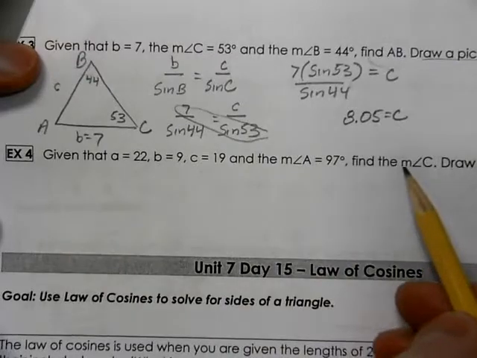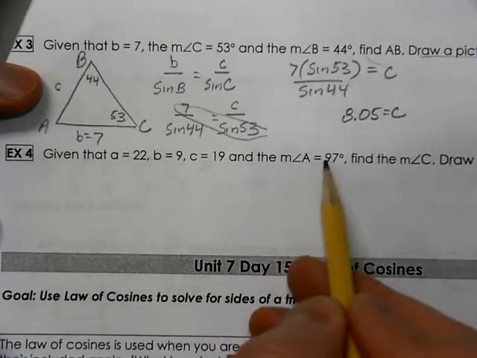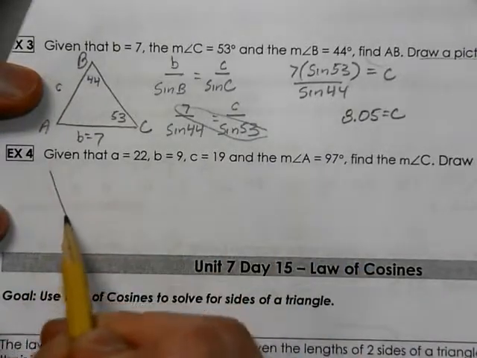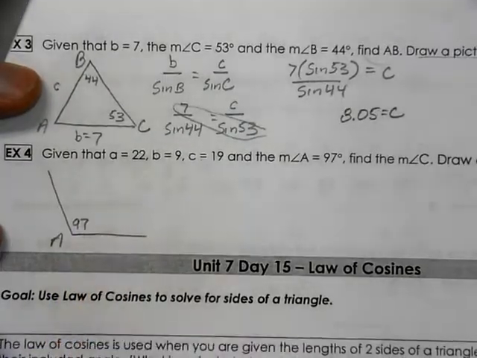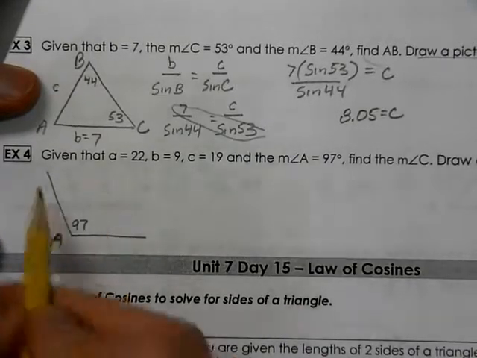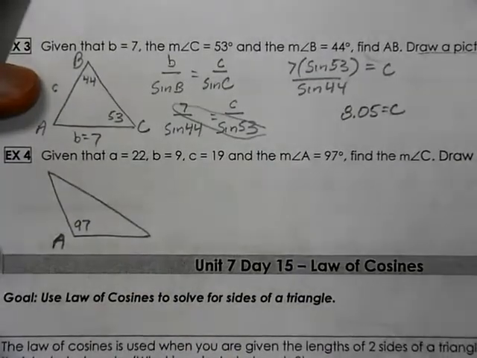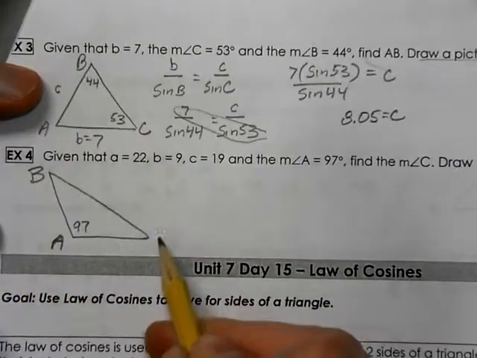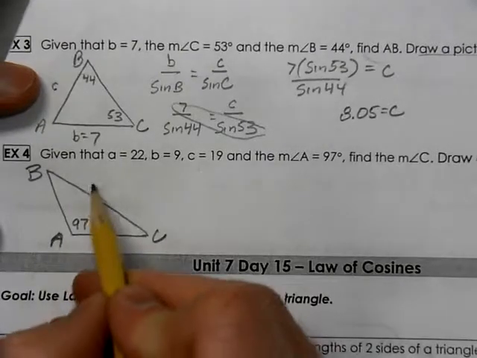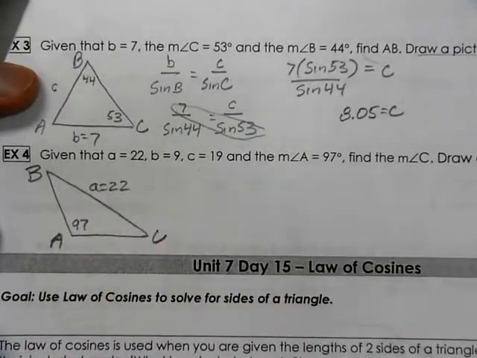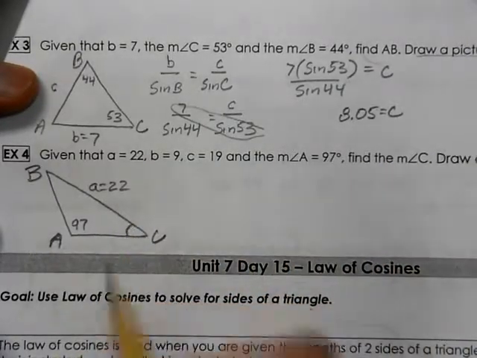For the last example, we're looking for the measure of angle C. We noticed that the other angle is 97. So 97 is greater than 90. So it's going to be the largest angle. So it's an obtuse angle. You can put angle B and C in either location. It wouldn't matter. I know that A has to be across from angle A. We're trying to solve for angle C, so that's the angle that I'm looking for.